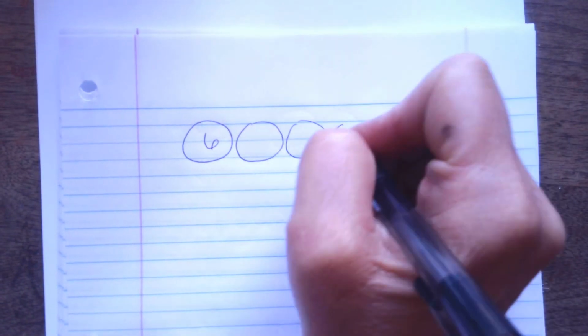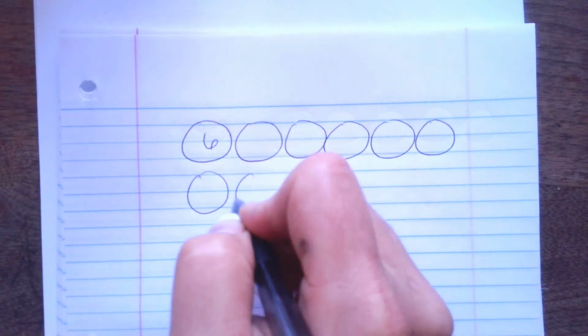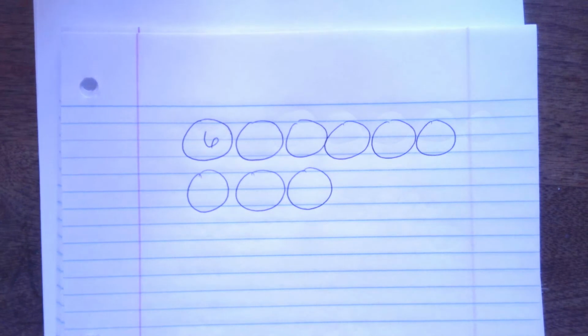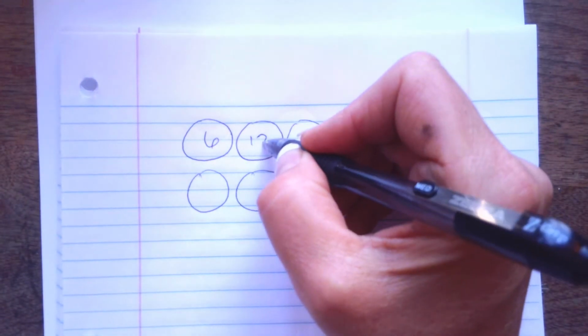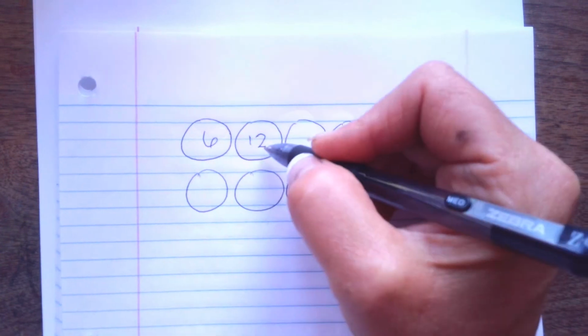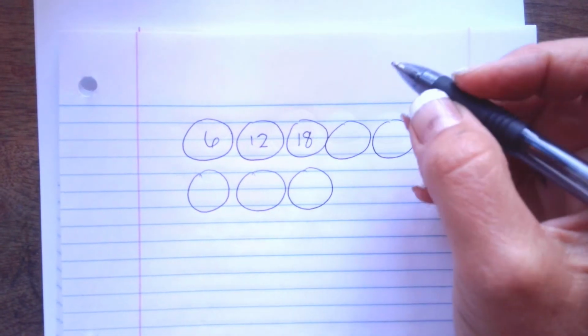So if we're doing counting by sixes, this is the easiest way to do it. I'll just do it all the way up to 60, or we can go past it. It's fine. So 6 plus 6 is 12. So we know it's 6, 12, plus 6 more is 18.